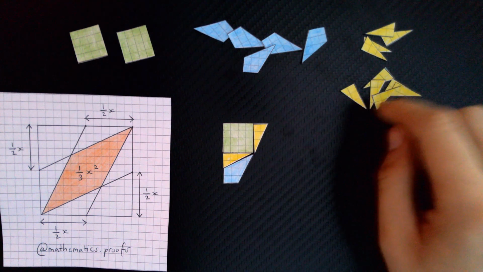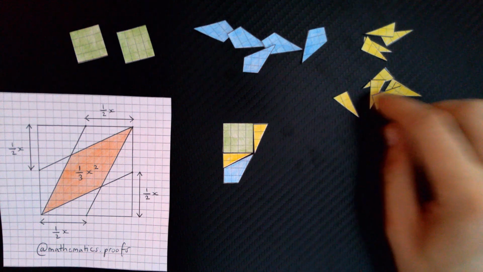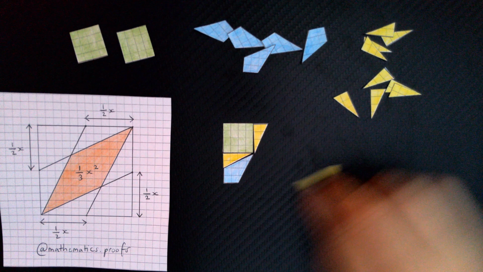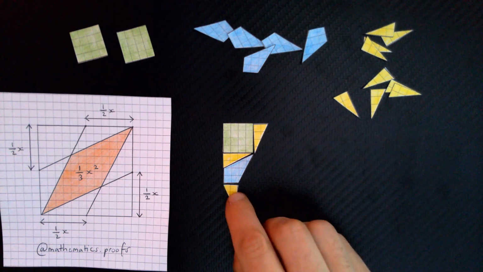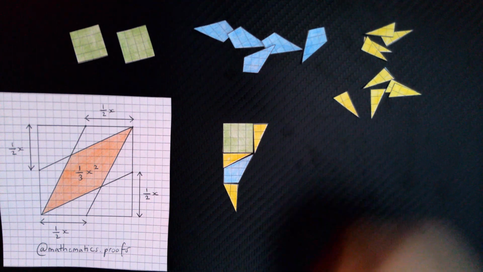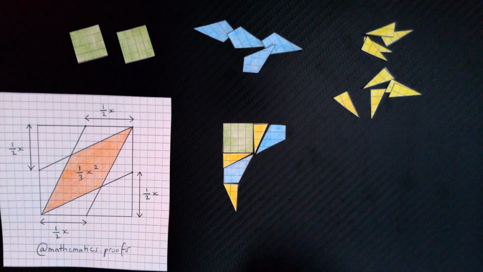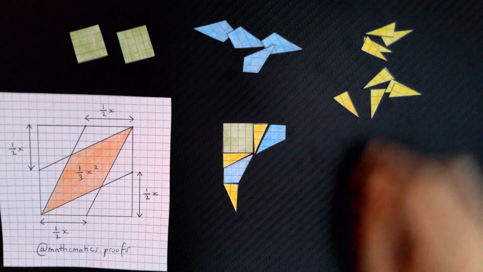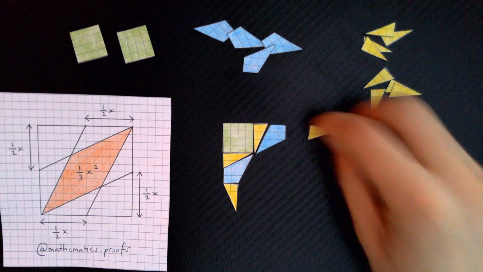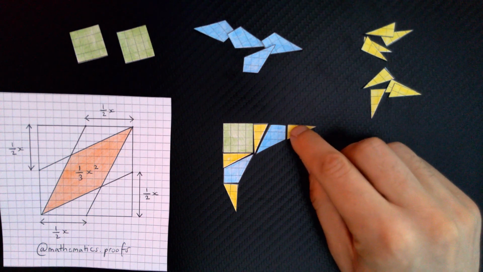And I believe we have another right-angled triangle over here, and then a blue object over here, and then a right-angled triangle over here.